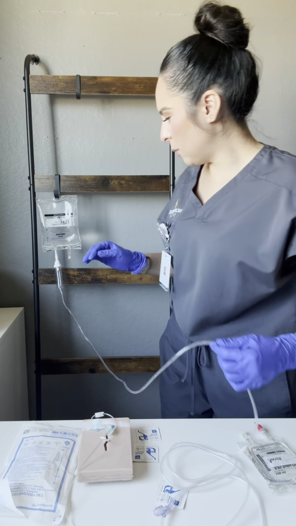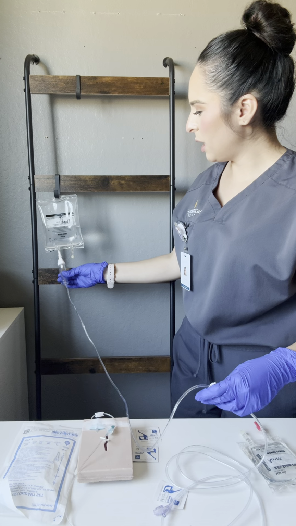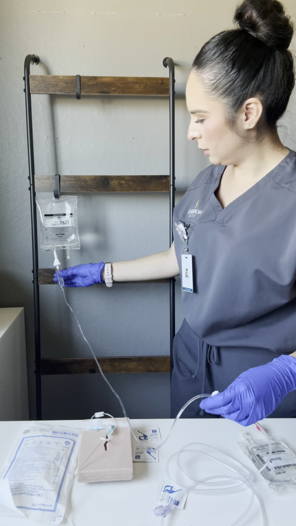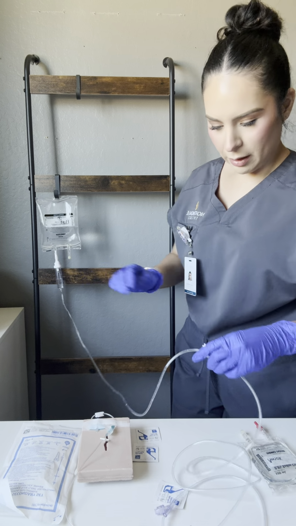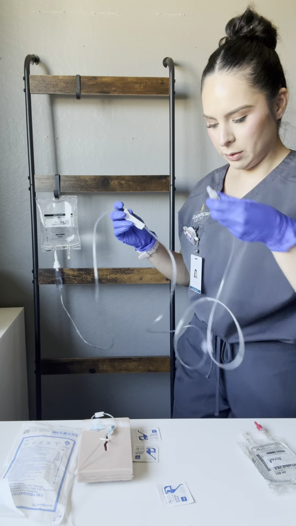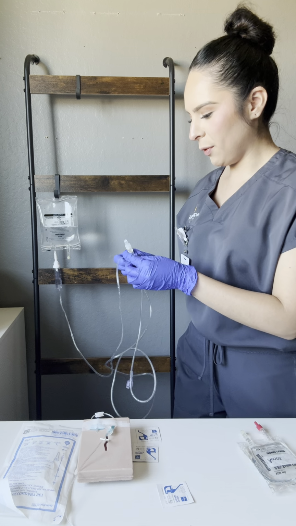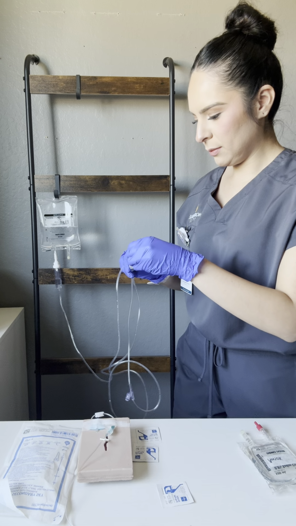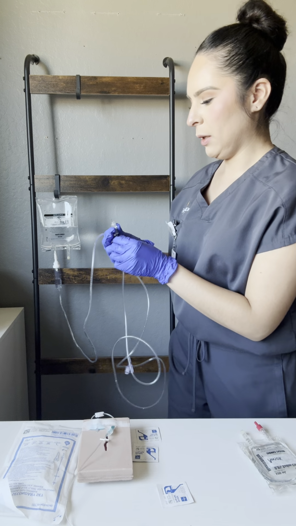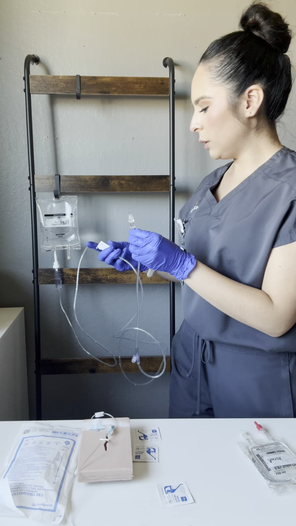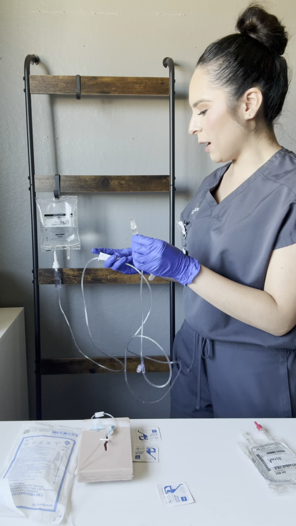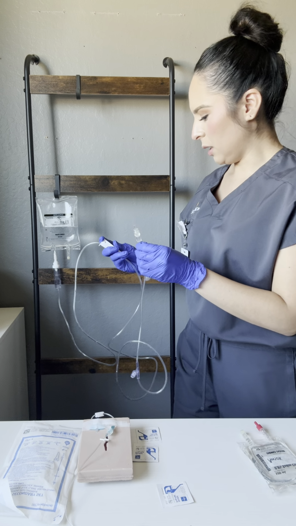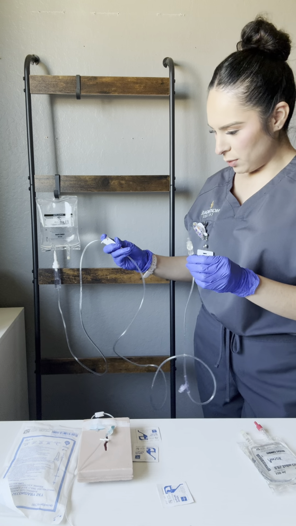And then I'm going to gently squeeze the drip chamber to fill it at least halfway with fluid. And then I'm going to remove the end cap from the adapter end. And then I'm going to slowly prime my tubing by slowly rolling up on the roller clamp and ensure that there are no air bubbles.